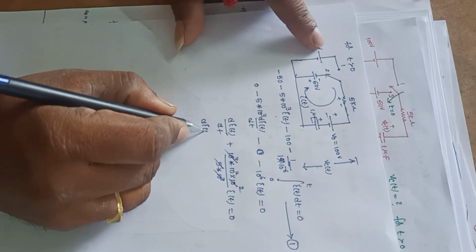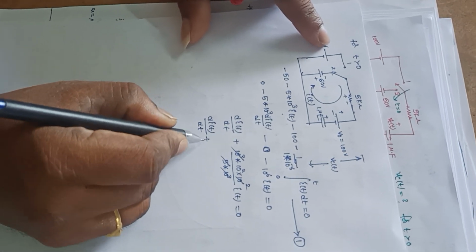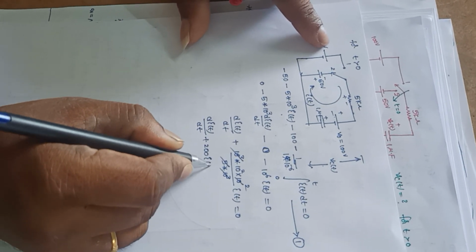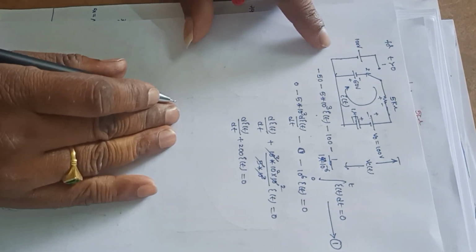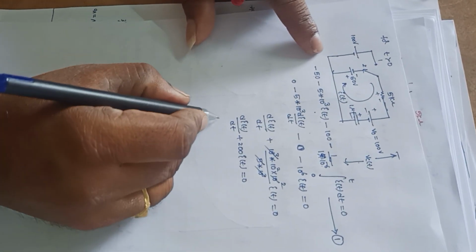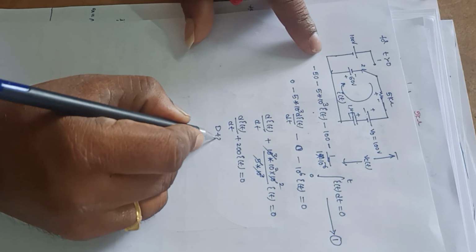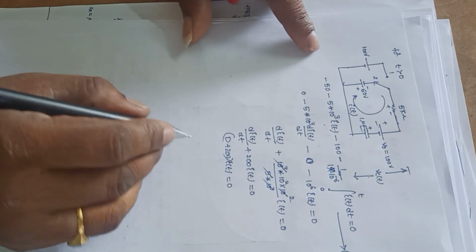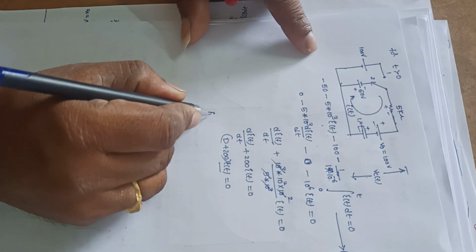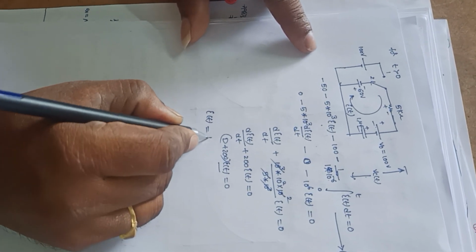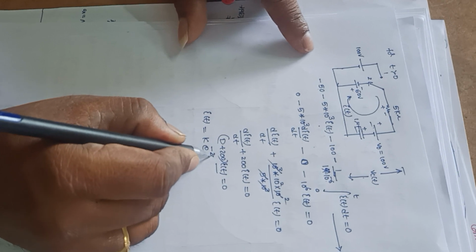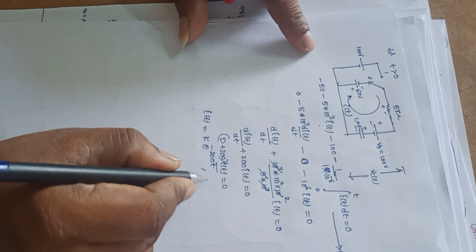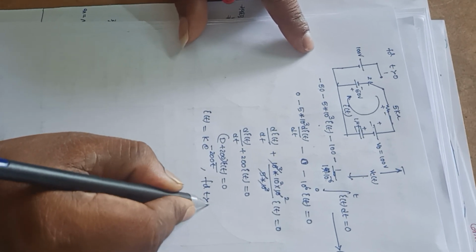So di of t by dt plus 200 into I of t is equal to 0. So now you write this D plus 200 into I of t is equal to 0. If you want to find the expression, I of t is equal to k into e power minus 200 t for t greater than 0.